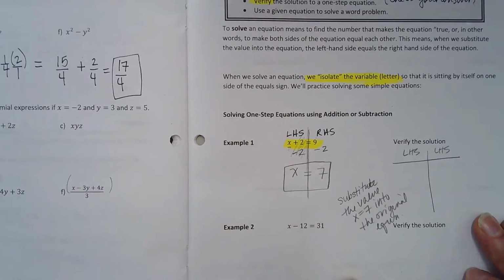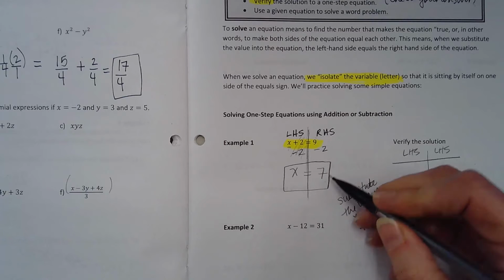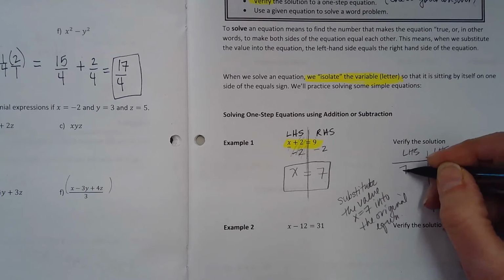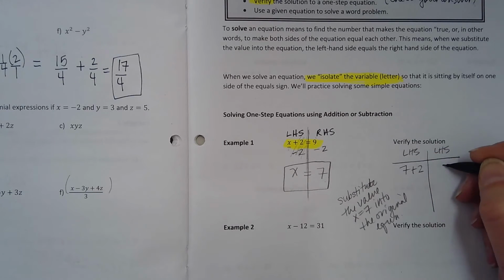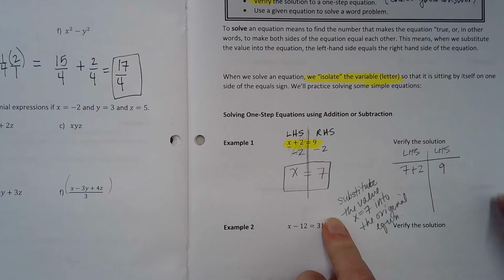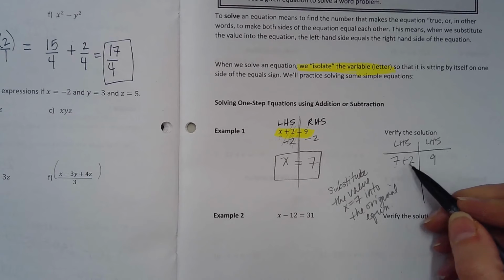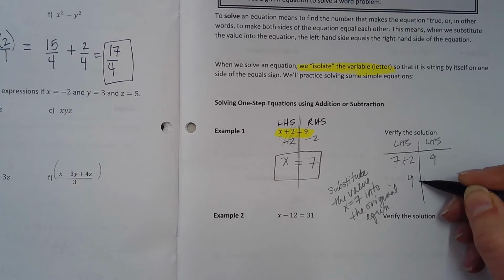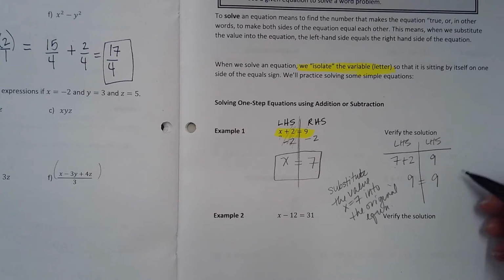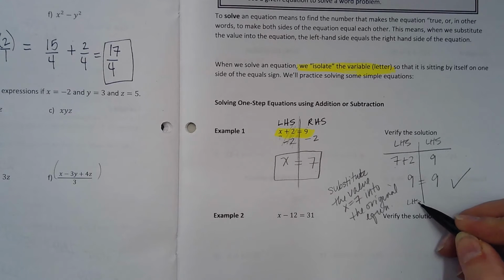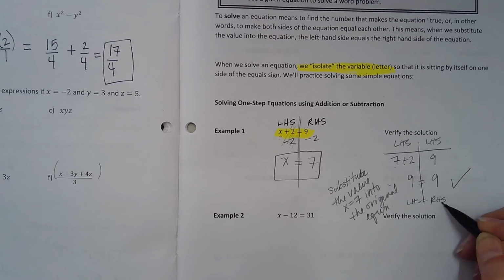Okay, so I say x is 7. Well, let's check it out. 7 plus 2. My right-hand side, I had no variables, so it just stays as 9. And I simplified the expression, right? 7 plus 2 is 9. 9 equals 9. I have verified. Once you've proven that left-hand side equals right-hand side, you've verified.